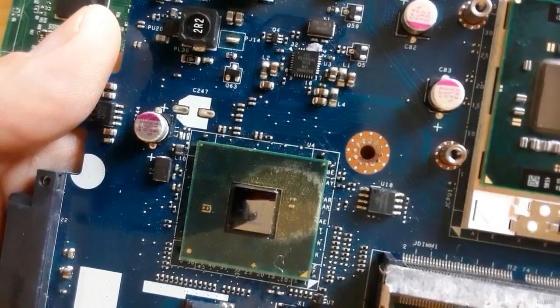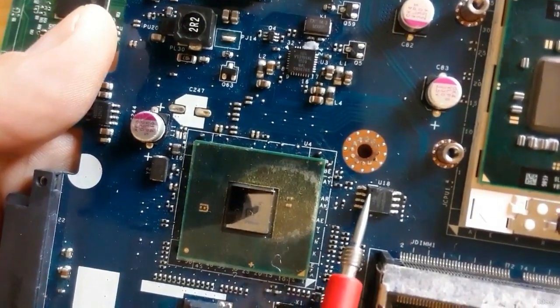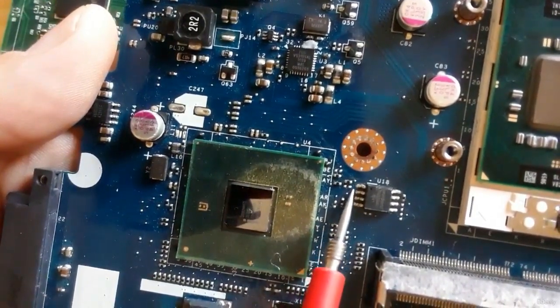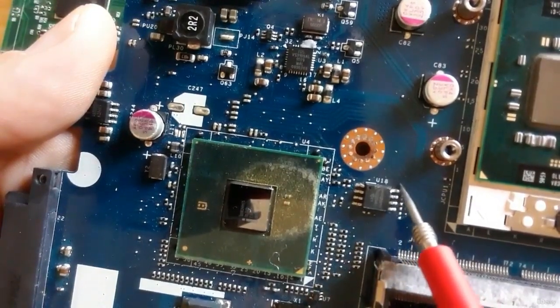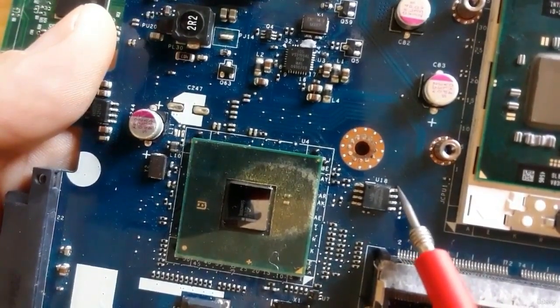This is the BIOS, as you can see, with 8 pins. This is the first pin, the second, third, fourth, 5, 6, 7, and 8. Always pin number 8 holds 3 volts, 3.3 volts.